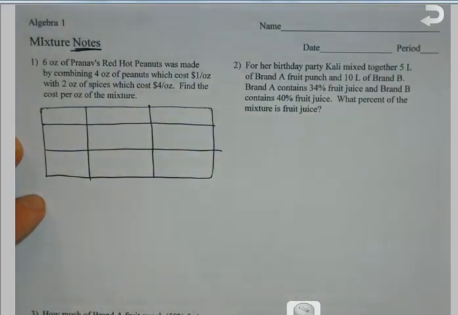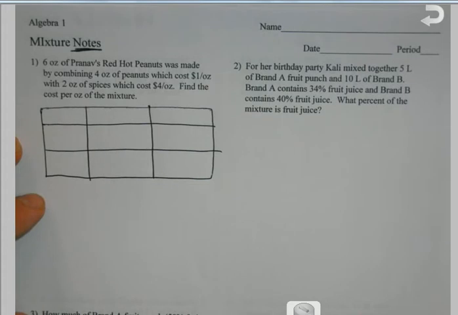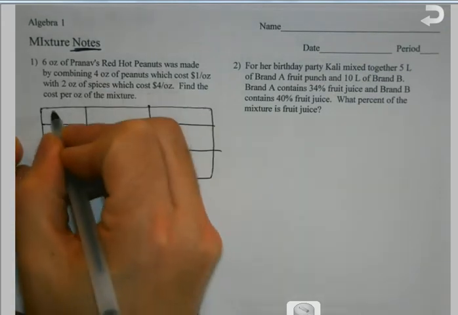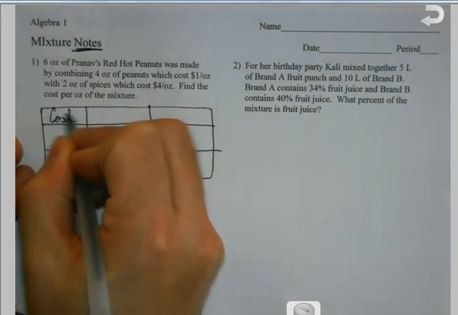So let's see what we're going to be dealing with this time. We're going to be dealing with 6 ounces of Pranov's Red Hot Peanuts was made by combining 4 ounces of peanuts, which cost $1 an ounce, with 2 ounces of spices, which cost $4 an ounce. Find the cost per ounce of the mixture. Okay, so let's see here. We've got some costs that we're working with.